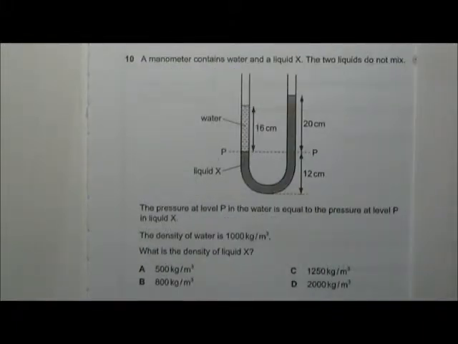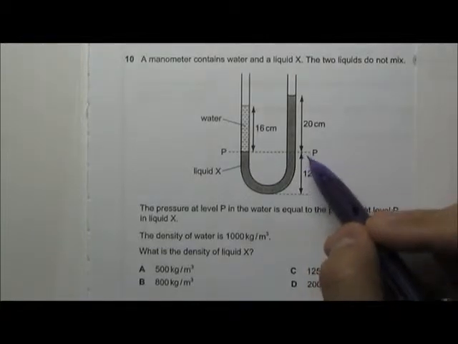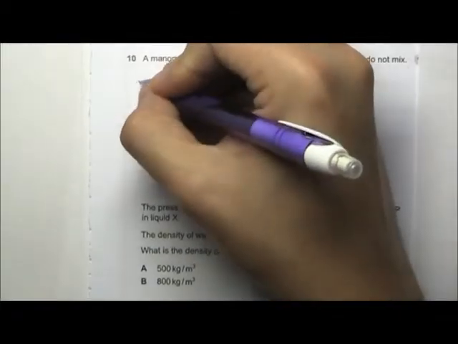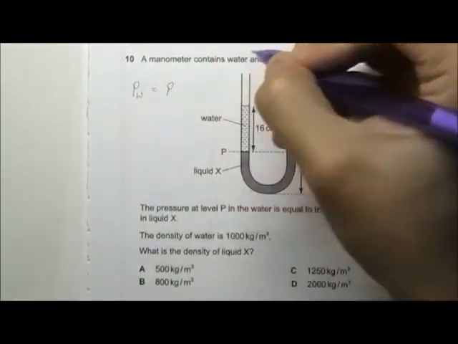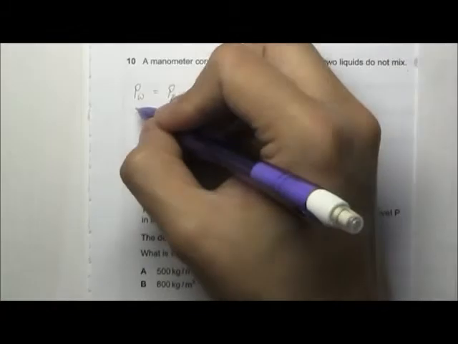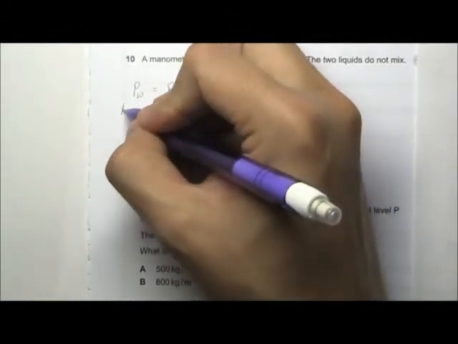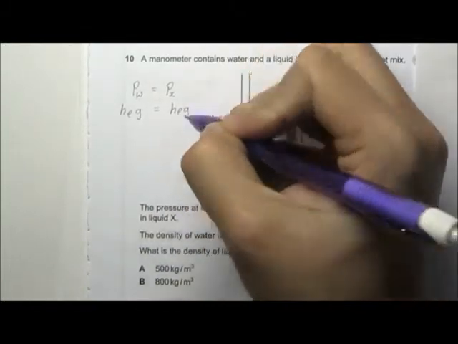Okay, for this question, we can first try to write out the governing equation. Since the pressure at level P is equal, we can say that the pressure of the water is equal to the pressure of X, which means that h rho g is equal to h rho g.